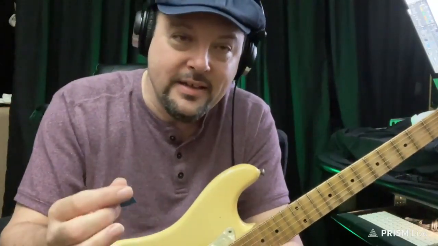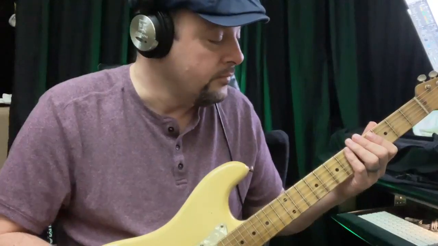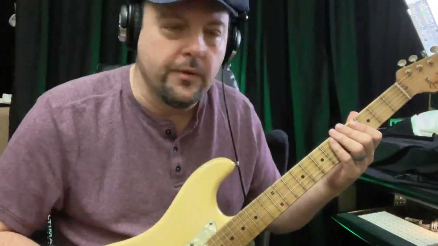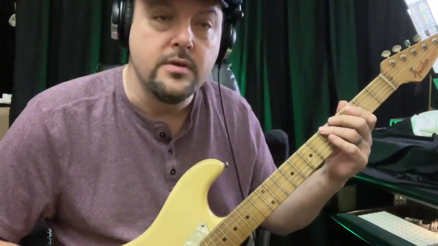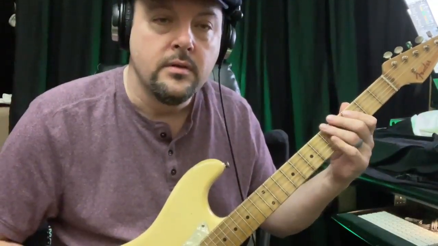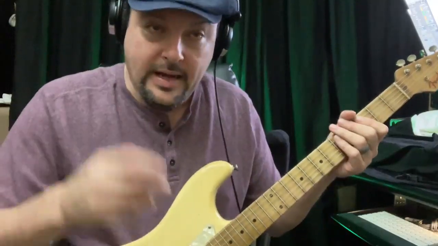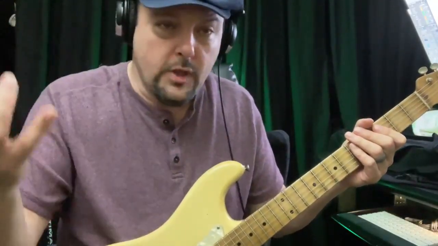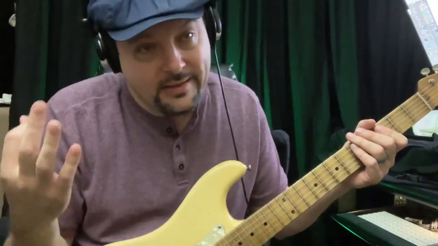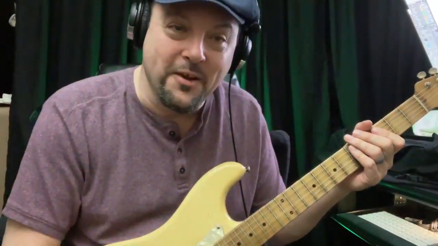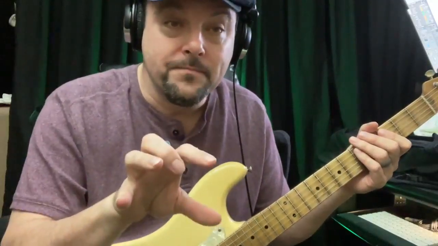So if I did a real simple sequence, we'll do something really simple. We're going to be in A minor right here, and I'm going to do this. Now that's a sequence, 1, 2, 3, 3 notes in a pattern over and over again. But the only problem is that gets kind of boring. It's sitting there in one spot, right? So what you have to do is move it.